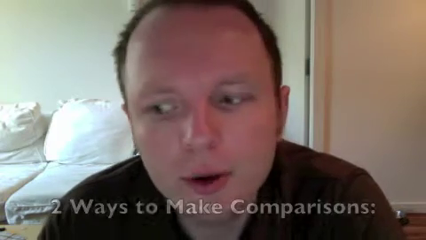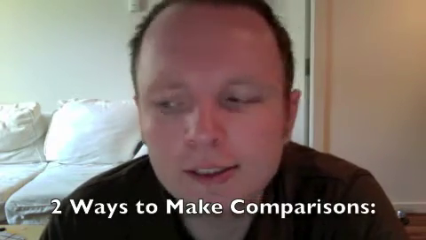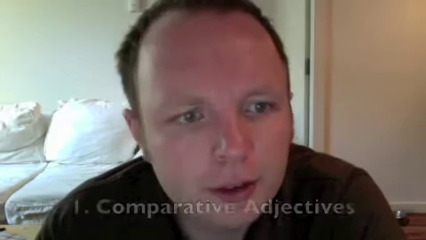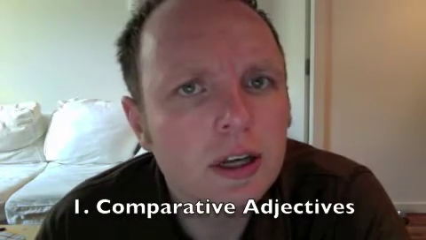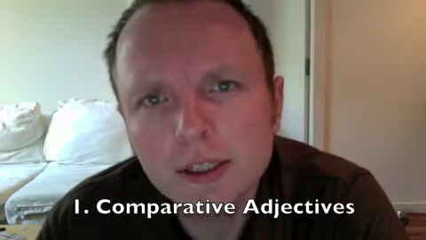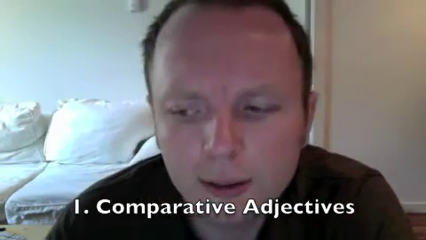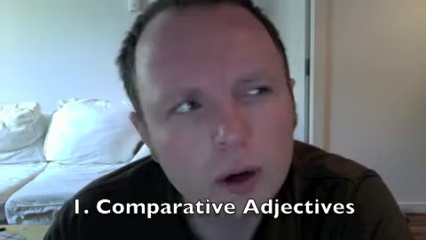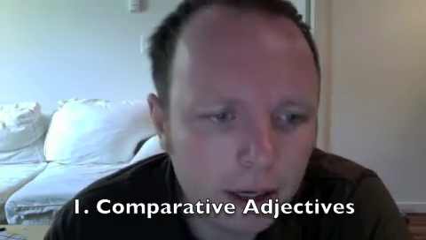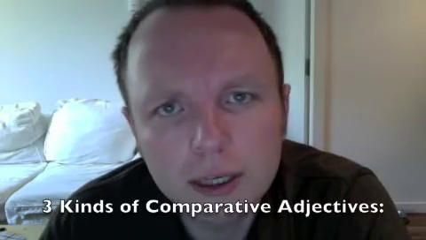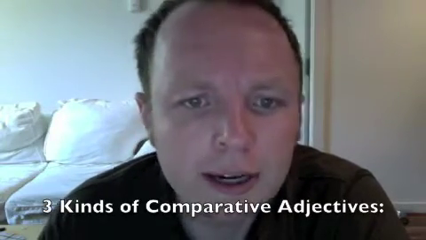Okay, comparisons are when we are talking about the differences between two things. Now, there are two ways to make comparisons with adjectives. The first way is to use something called a comparative adjective. Comparative adjectives are when we change adjectives because we are comparing. Now, there are three kinds of comparative adjectives.